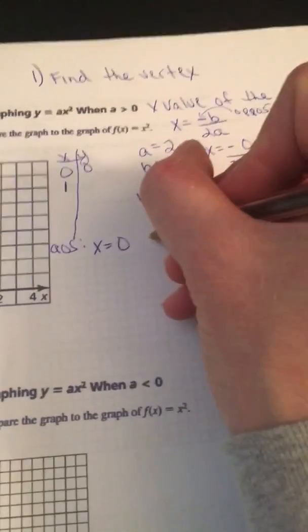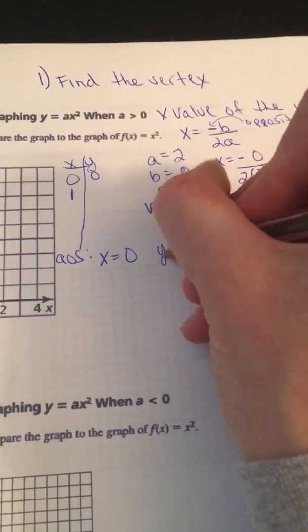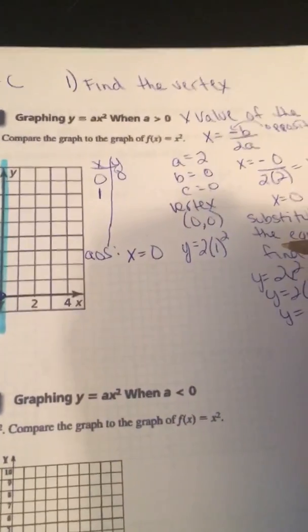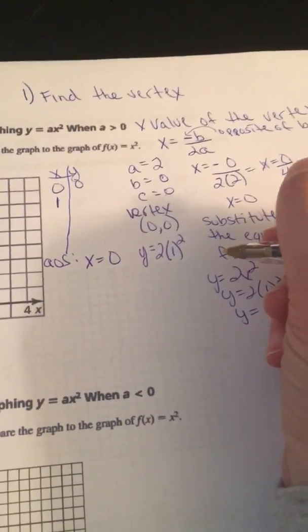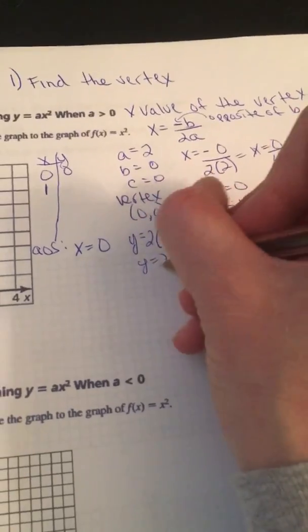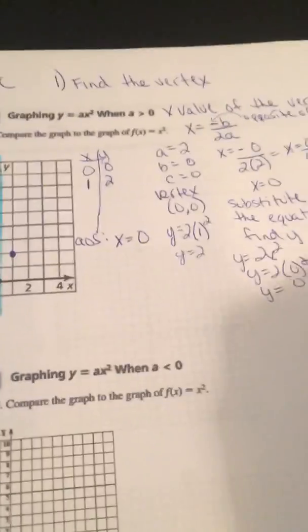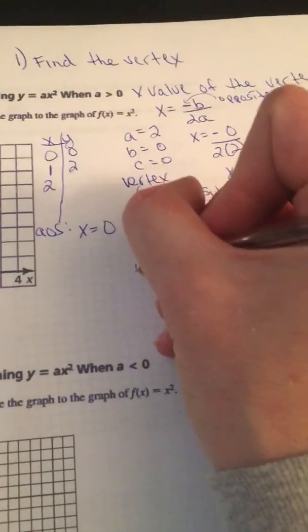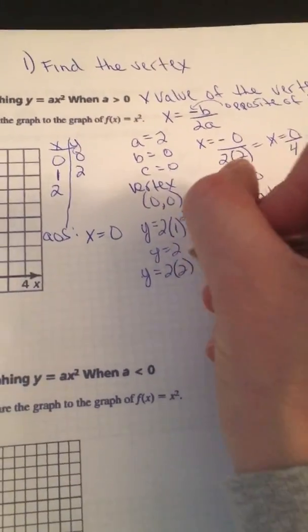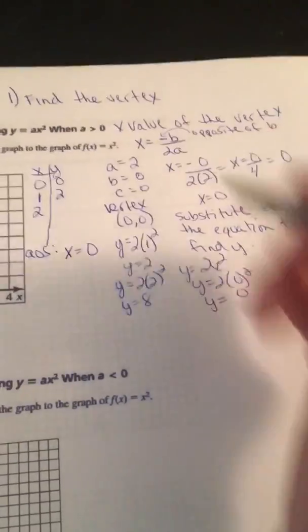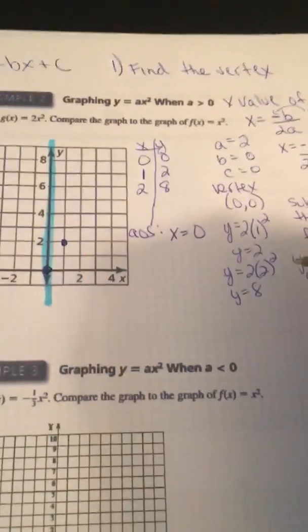To do that, we're going to take that x value and plug it into our equation. Okay, so 2 times 1 squared, y equals 2, and that's going to be another point on our parabola. Okay, I'm going to use the next x value closest, 2, and I have y equals 2 times 2 squared. Okay, 2 squared is 4 times 2, so when x is 2, y is going to be 8.